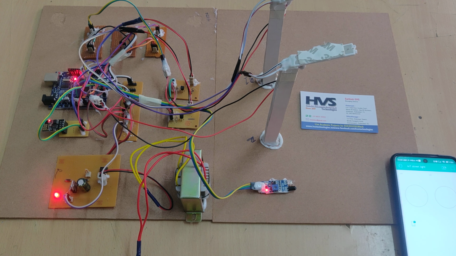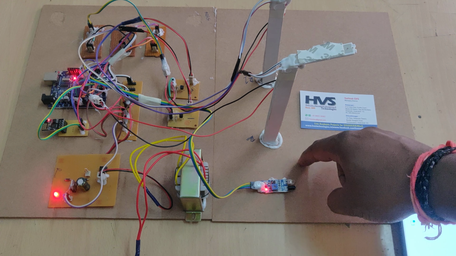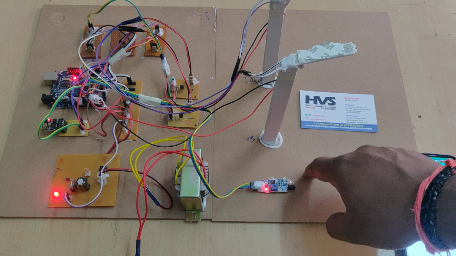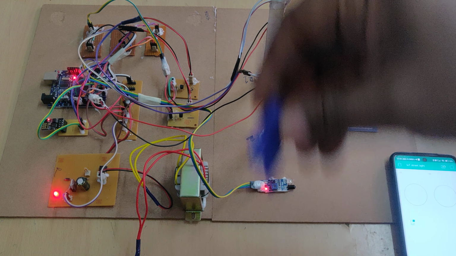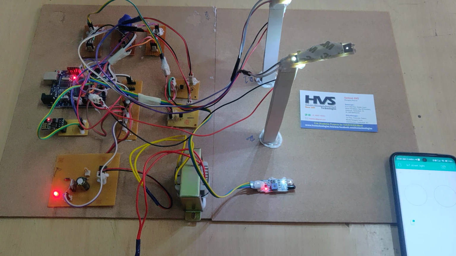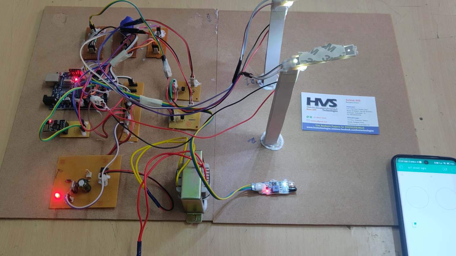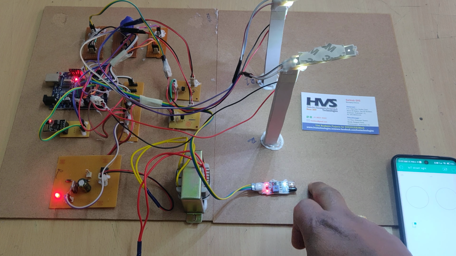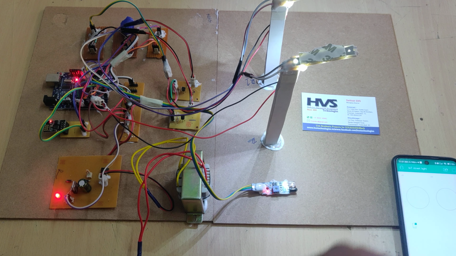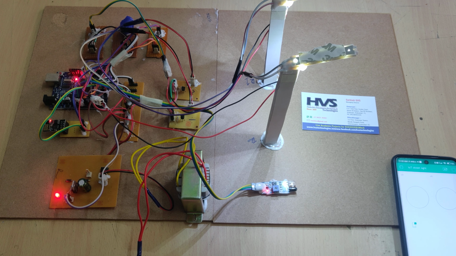Let us place some darkness on the LDR. If there is any vehicle presence, there is no operation on the LEDs. Just by covering this LDR, 50% brightness was placed. And if any vehicle comes, then automatically the brightness will increase.